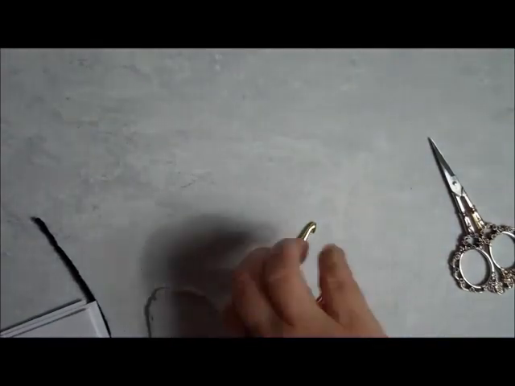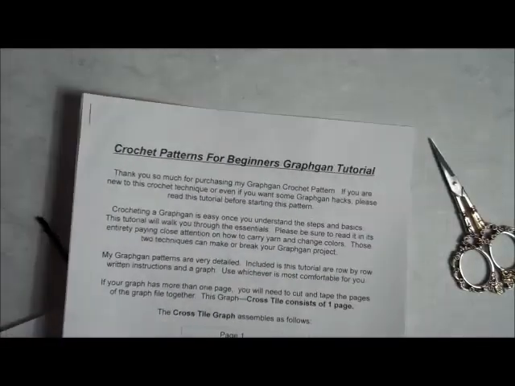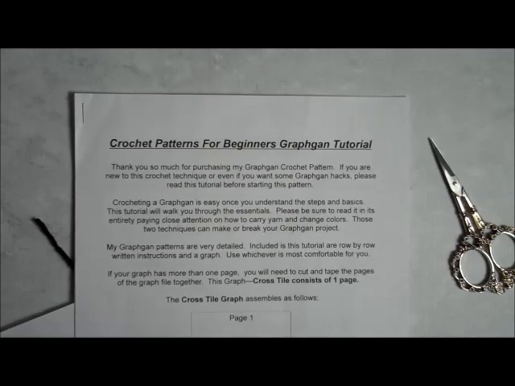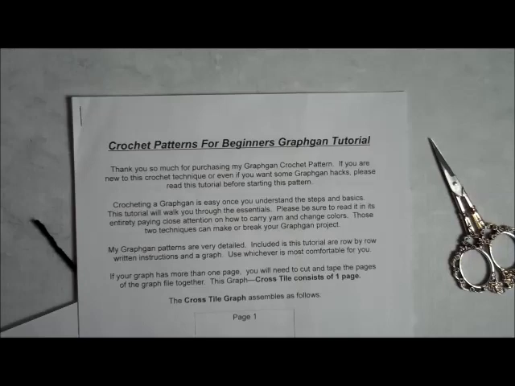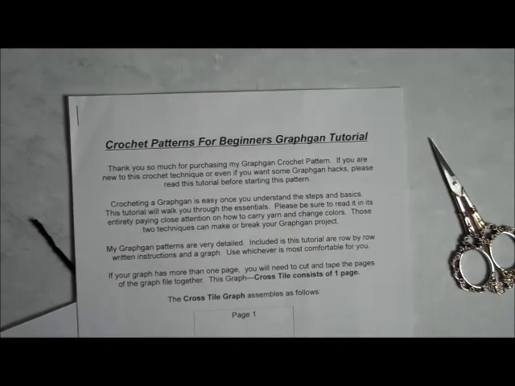What are you going to get with your pattern? There's going to be a couple of files. The first thing that you're going to need to do is read the tutorial. It says read first on the file. Please do that. Every tutorial that's included with our Graphgans has details of the three components or elements of each pattern.